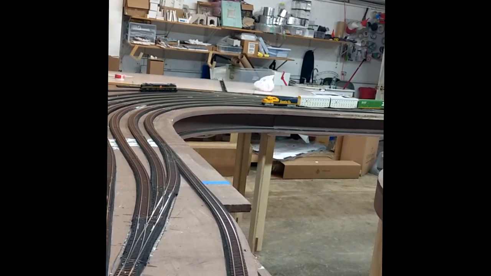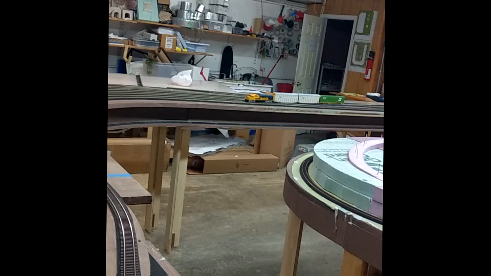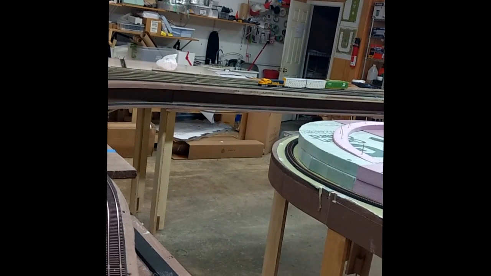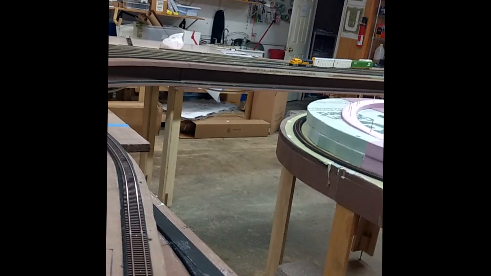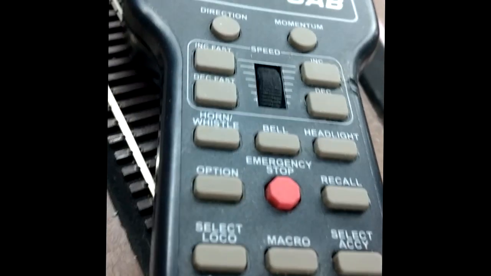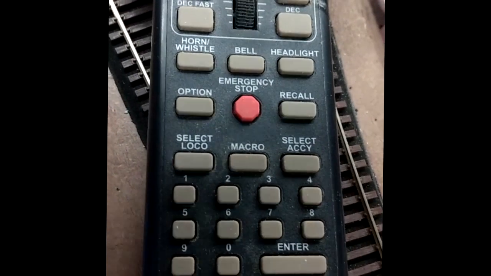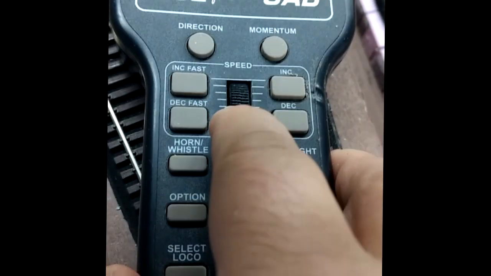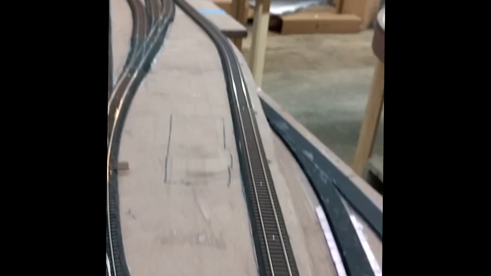Now again, the emergency stop, as you see, only stops the locomotive that we were controlling. The Santa Fe keeps going. And the nice thing about that is that you don't stop the whole system. So if somebody else is running a train somewhere else, you're not going to impair their ability to keep running. You just stop your train for whatever reason you wanted to do that. Okay, and then let's bring this Santa Fe back down here, back towards us.